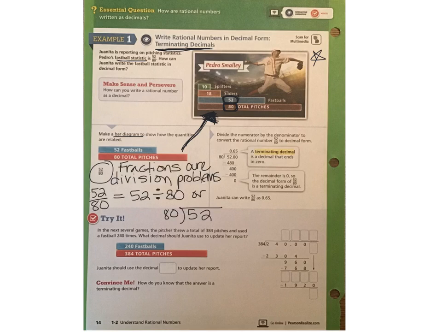From your previous learnings, you should remember that fractions are actually division problems. So that fraction bar that separates your numerator and denominator actually serves a purpose. It is a division sign. So 52/80 actually means 52 divided by 80, or if you write the long division version, like I did right here, and the one that we're going to solve up here in the next step, the 52 goes underneath that division bar, and the 80 goes on the outside.